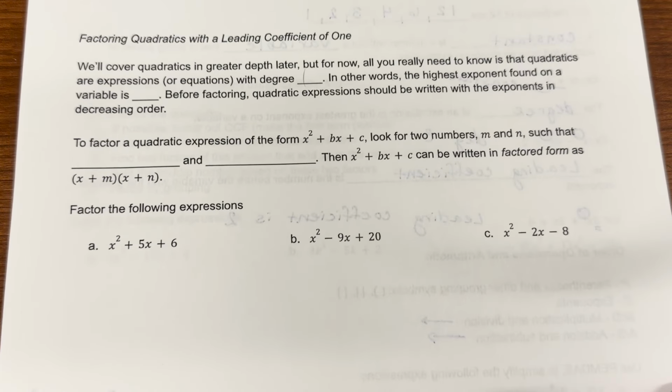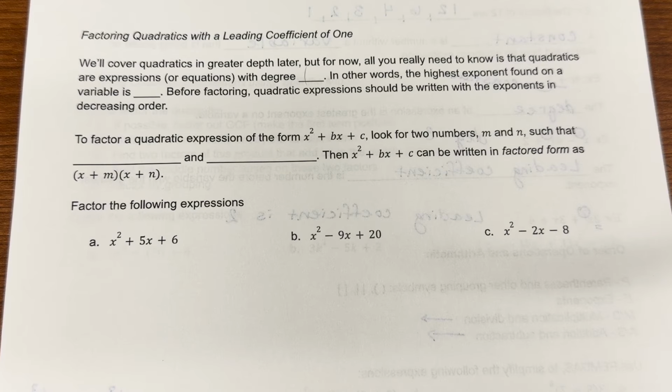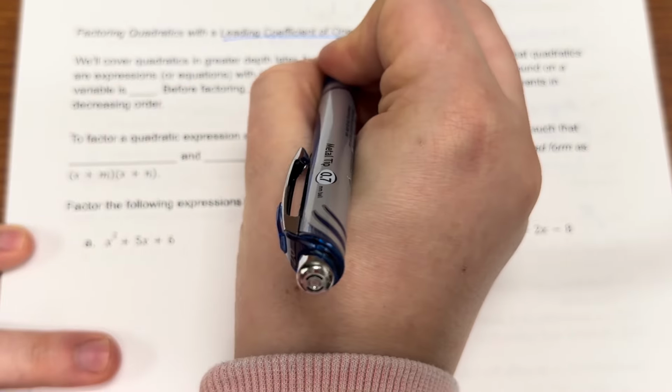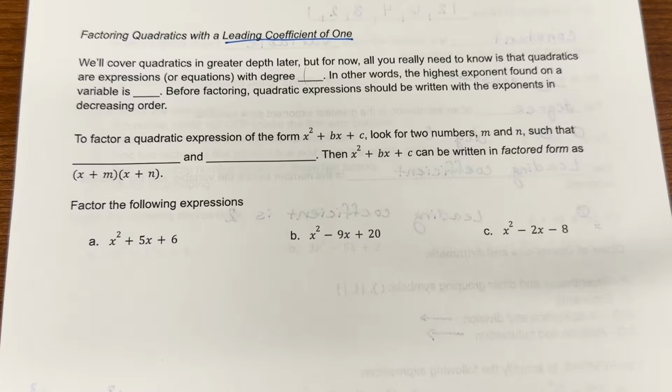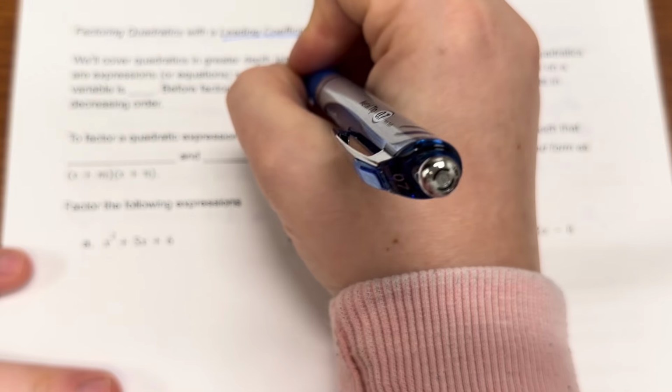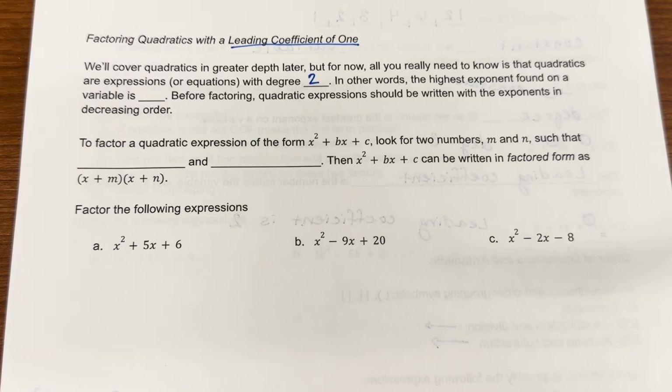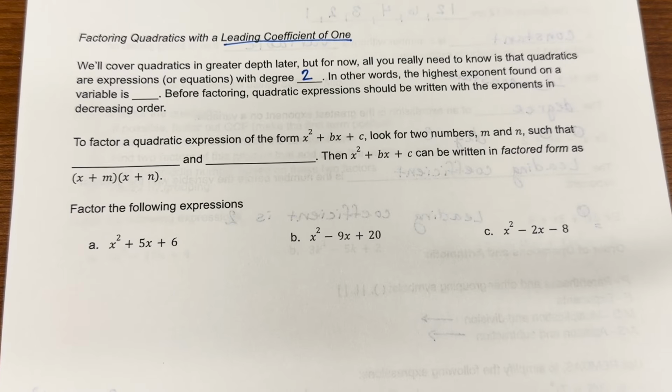Let's work on factoring quadratics with a leading coefficient of 1 now. So this is why we discussed what a leading coefficient is. If we have a leading coefficient of 1, that makes things quite a bit easier for us. So we'll cover quadratics in greater depth later, kind of throughout the class. It'll keep coming up. But for now, all we really need to know is that quadratics are expressions or equations with degree 2. So that means that our greatest degree, our greatest exponent on a variable is a 2.